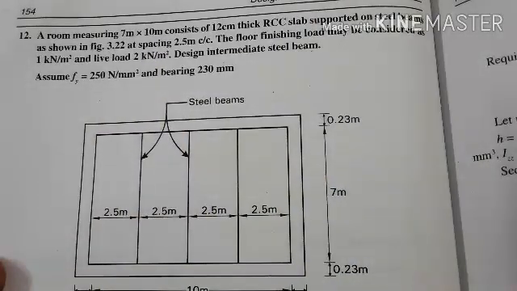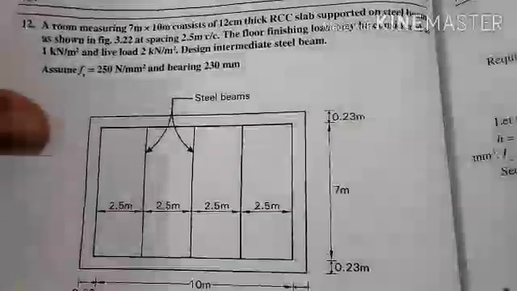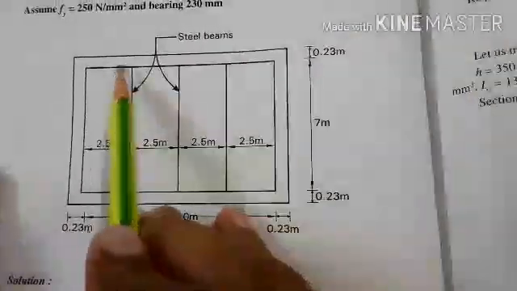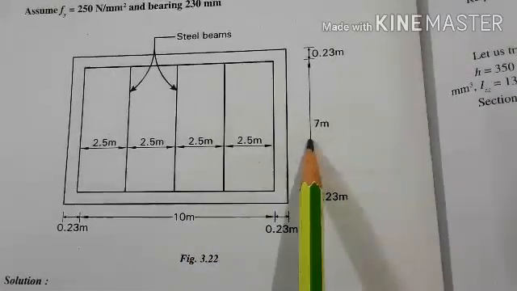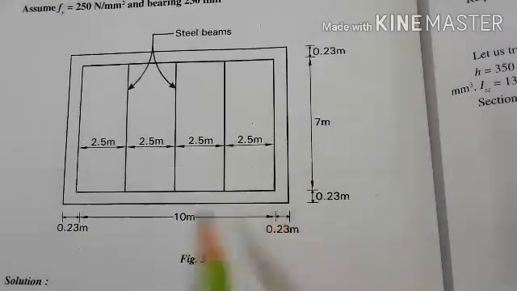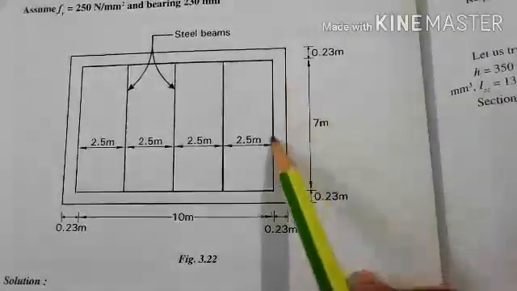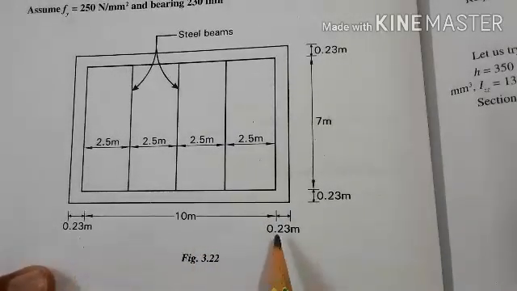The room dimensions are given and intermediate beams are supporting the slab. So here we need to design the intermediate beams. This is the figure given in this problem. This is the room size, 10 meter by 7 meter, and the bearings on either side. This side also is a support bearing, assuming 230 millimeter.